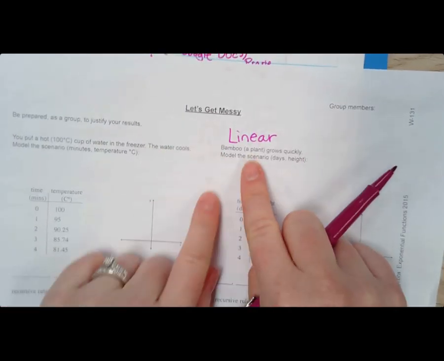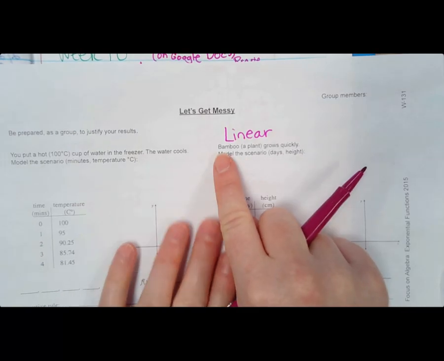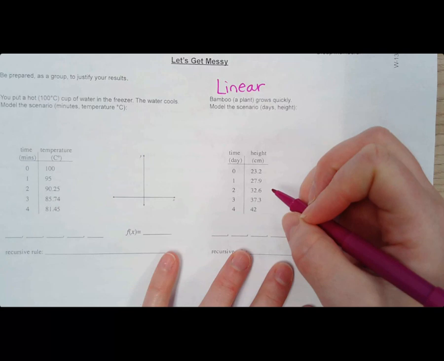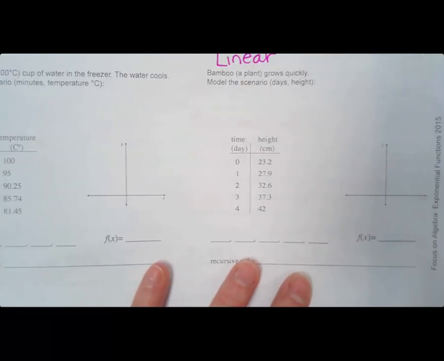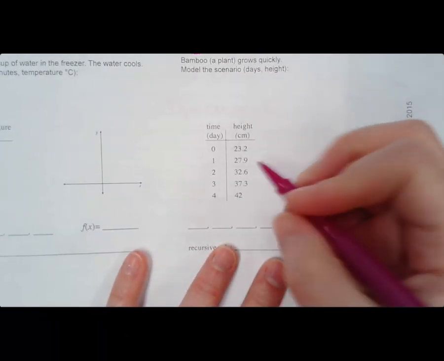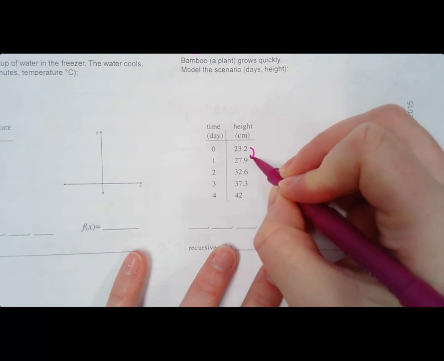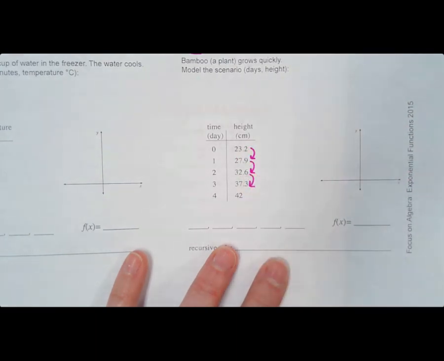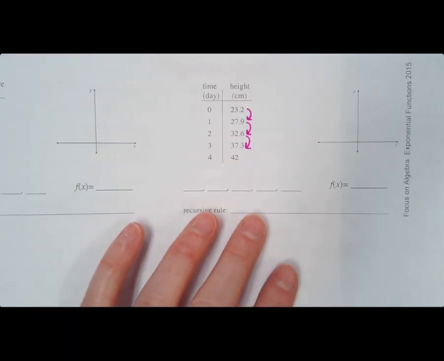Okay, so we were talking about which one was linear, which one was exponential. If you have a bamboo that grows quickly, model the scenario. So we need to talk about why this is linear. So let's look at what the change is. So how can we find that change?